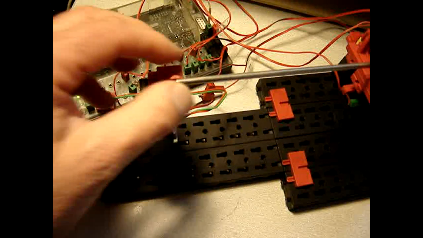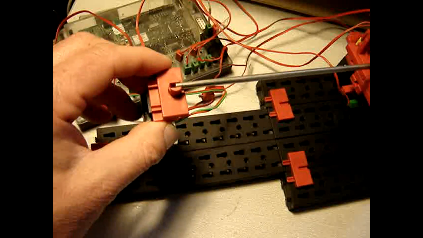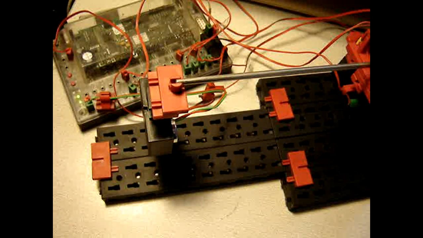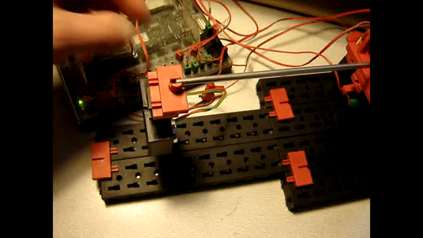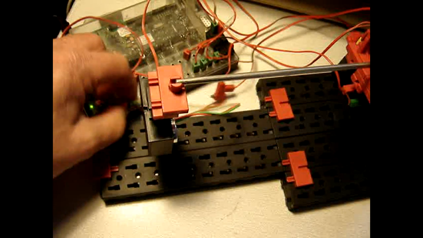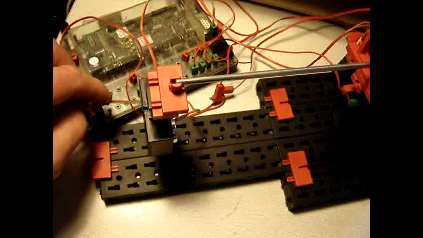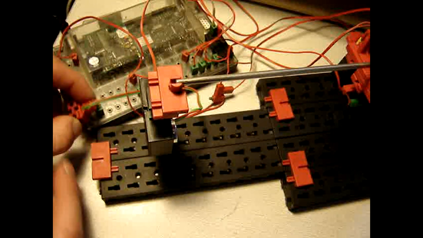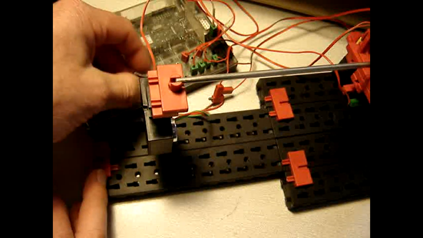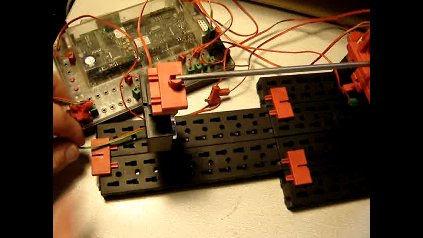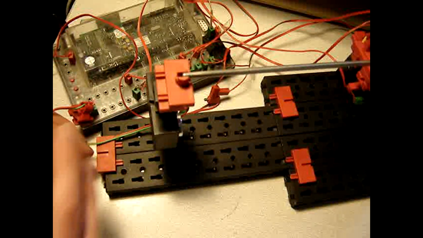Okay. So right now the sonar is how much lower? About 1 centimeter lower. And then I'll have to remove this wire, the sonar wire.